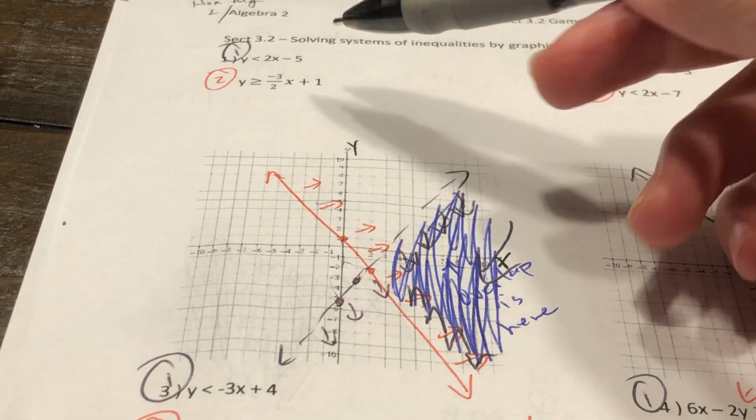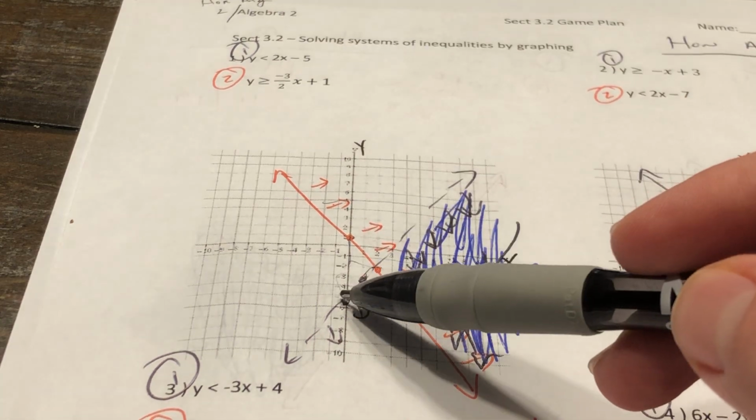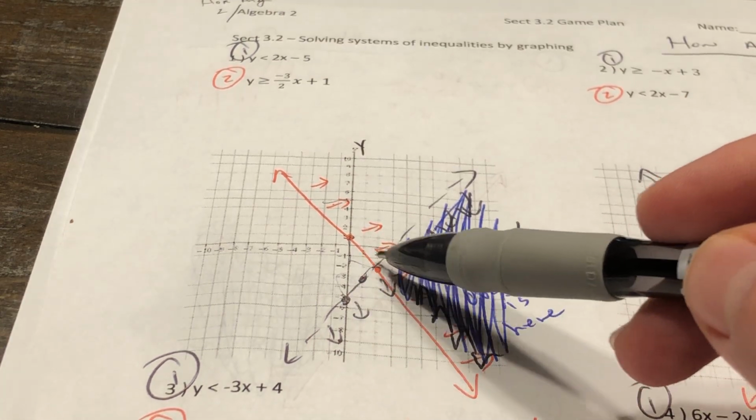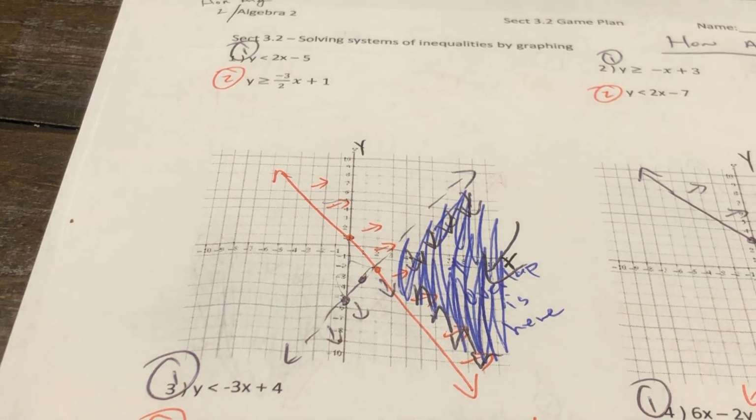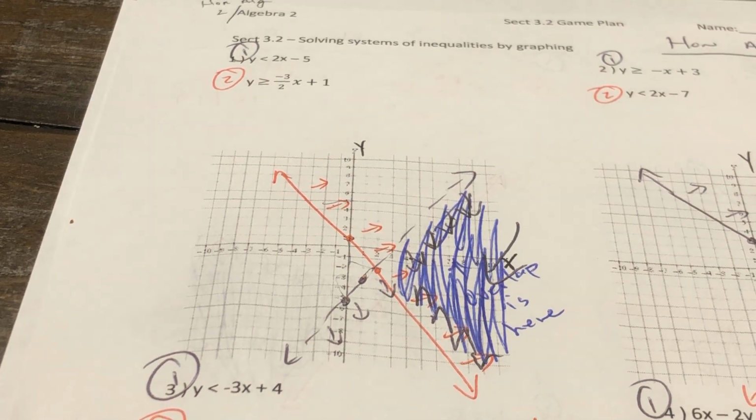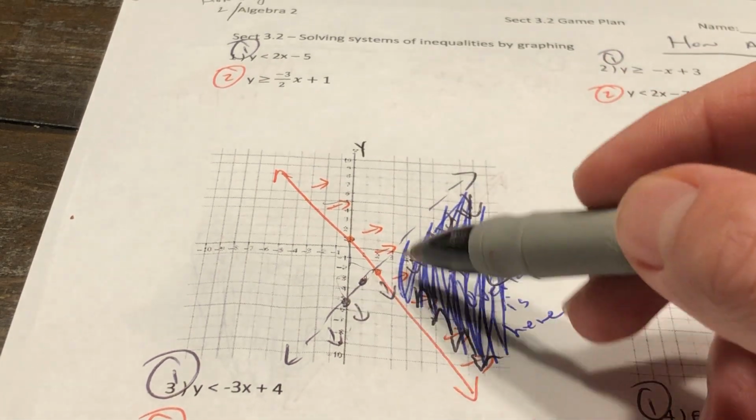Take a look at this one. This is a y-intercept of negative 5. Then you're going to go up 2 over 1, up 2 over 1, up 2 over 1, dotted line. Again, when y is all by itself, you can trust that sign, so I'm going to shade below on that first line.